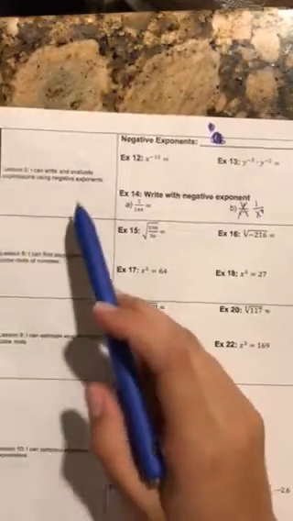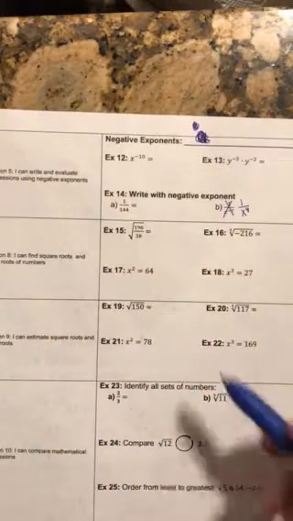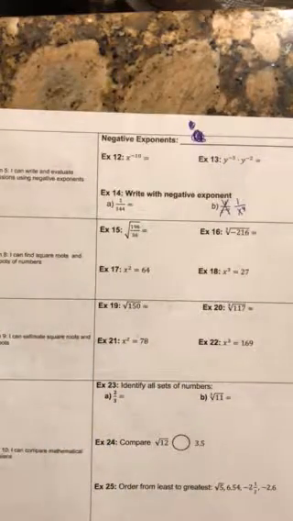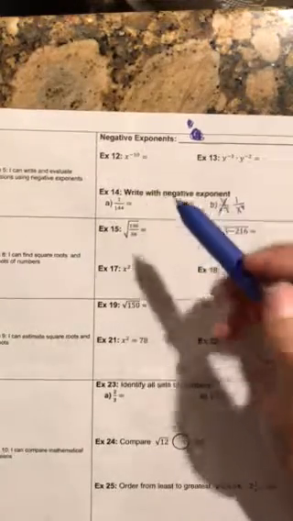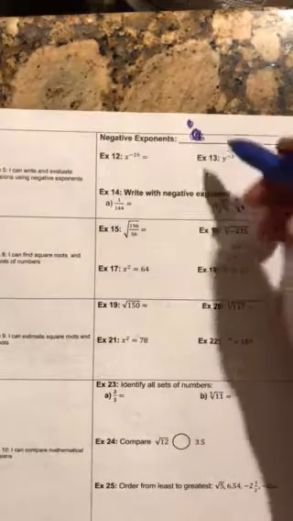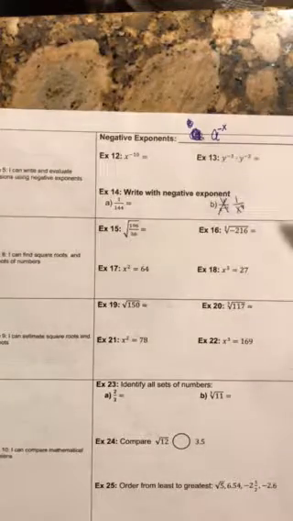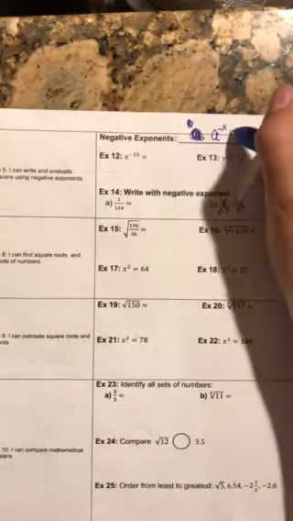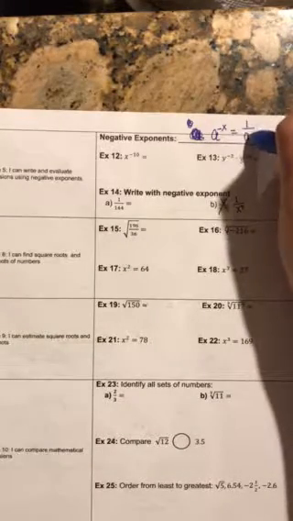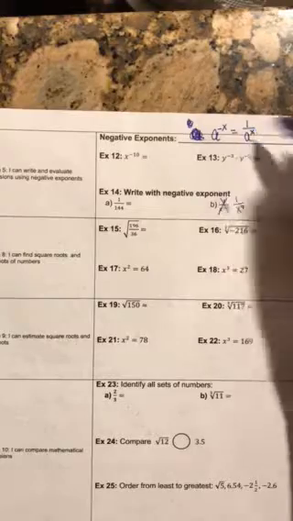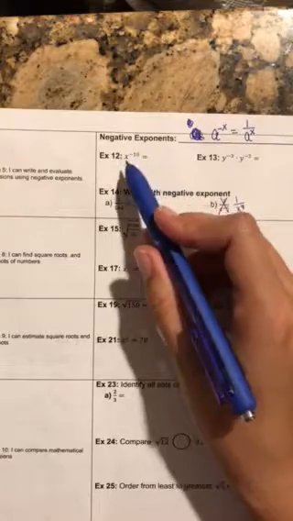Also in chapter 1, we talked about how to write and evaluate expressions using negative exponents. So when we're trying to eliminate a negative exponent in our final answer, you always want to make sure that in order to eliminate the negative exponent, you make it the reciprocal. So if you have a to a negative power, let's just pretend it's a to the negative x power. In order to eliminate that negative exponent, you create the reciprocal and you get 1 over a, and the power becomes positive.